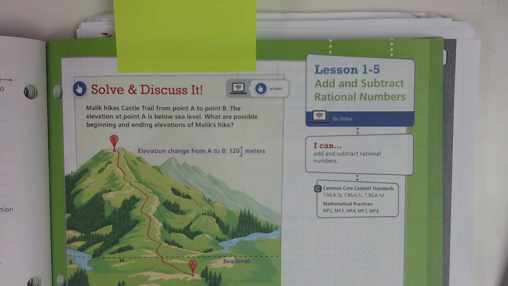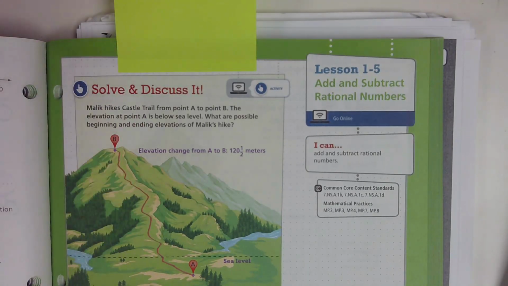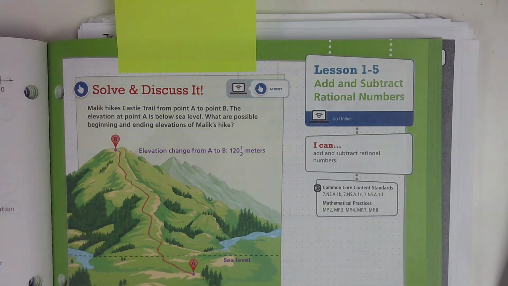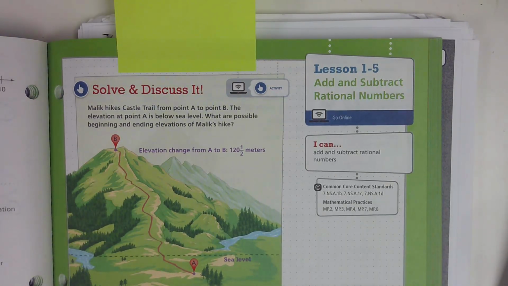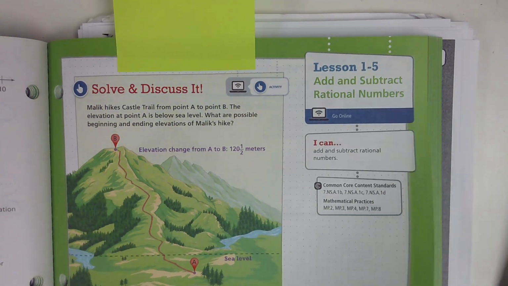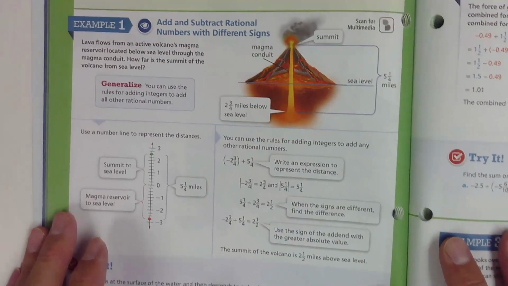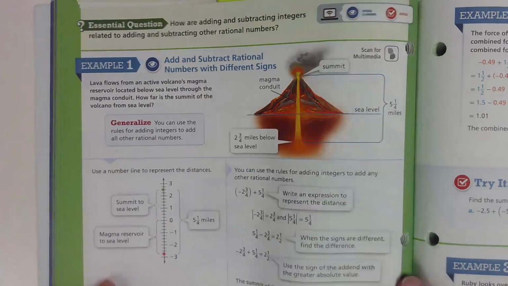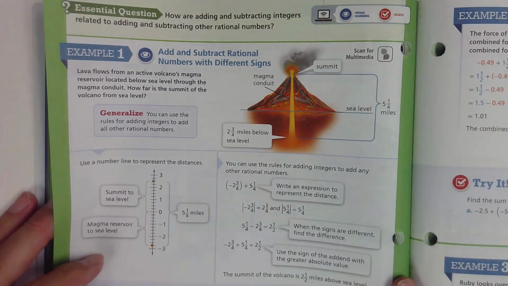This is 7th grade. We're starting lesson 1.5. That's a little better. This is on page 33. So we're adding and subtracting rational numbers. Really, all we're doing is adding and subtracting rational numbers, but this is what you guys have just learned how to do. I'm not going to worry about these examples. You can look at these on your own.